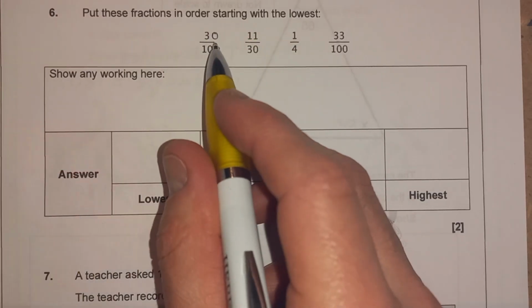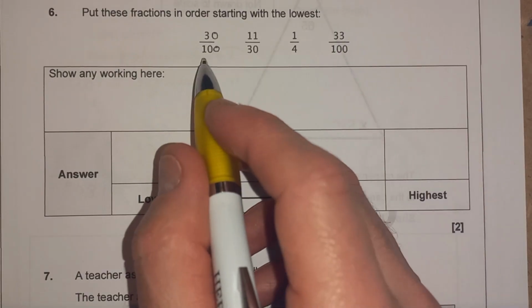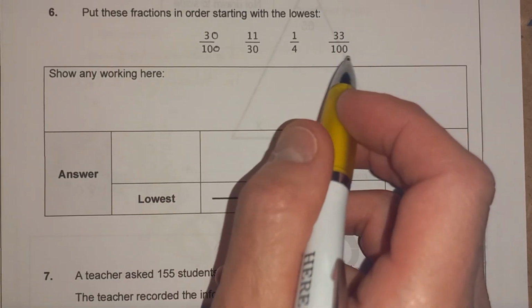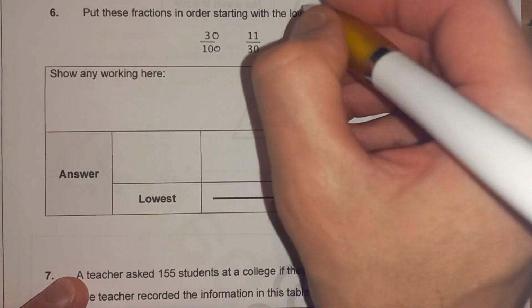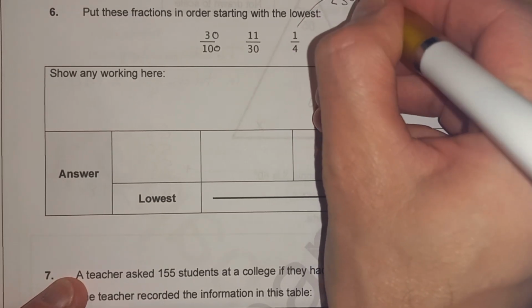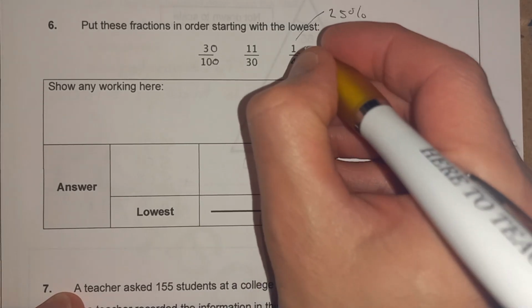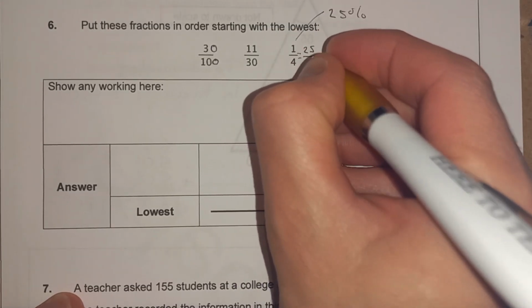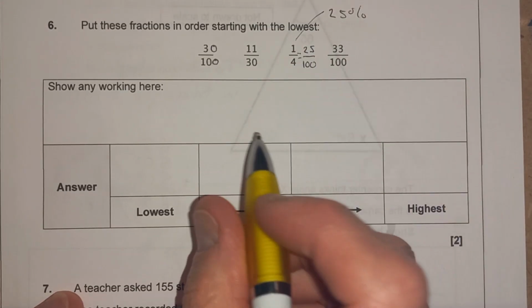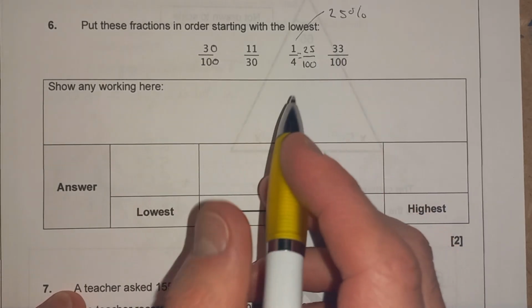Okay, so we can now see this is 30 out of 100, 33 out of 100. So this one is going to be smaller than this one. 1/4, well, 1/4 is also 25%, which means we can write it as 25 out of 100. So now we've got 3 out of 100, and we can use the numerators to see which is smallest, which is largest.